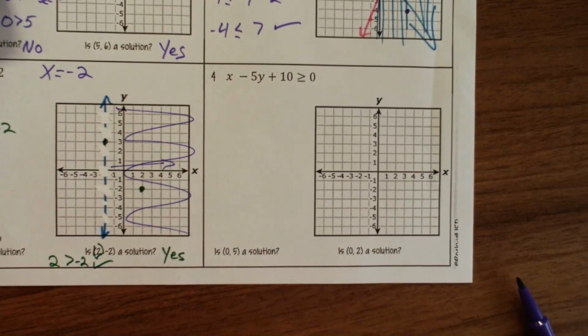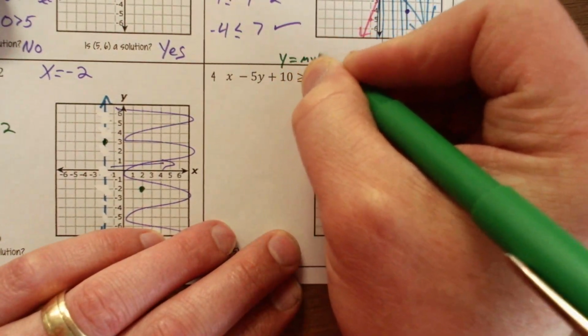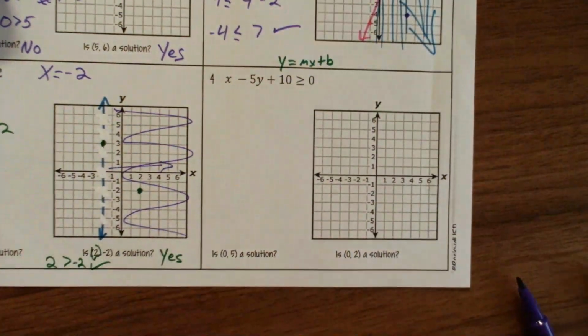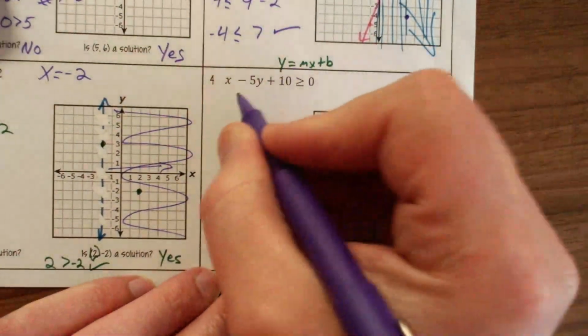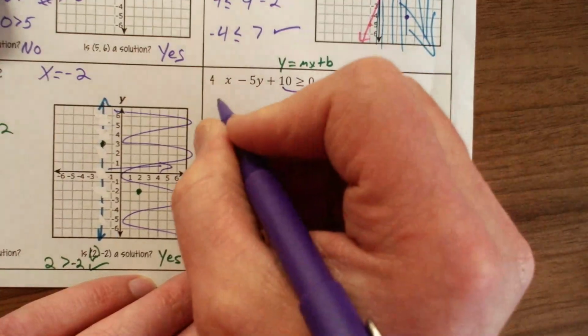Ooh, x minus 5y plus 10 is greater than or equal to 0. So, me personally, I can't graph this the way that it's given. So the first thing I'm going to do is convert it into slope-intercept form, y equals mx plus b. So, I want to get y all by itself. The first thing I'm going to do is move this 10 over.